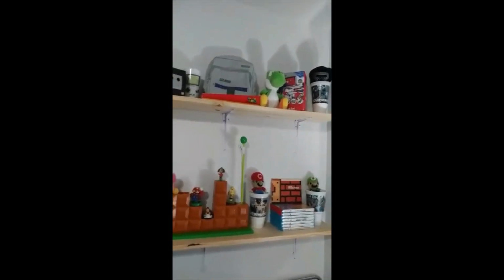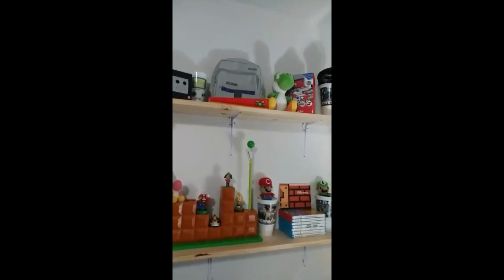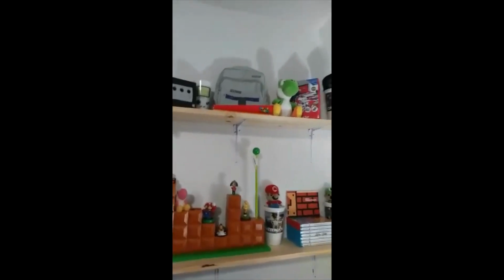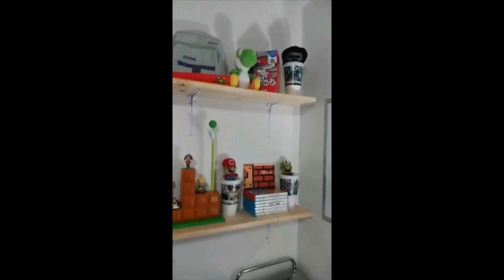The backpack and the cup right there we recently got, and they're freaking cool. The Super Mario box is just a little thing that we had at Walmart, and it was empty, and I was like, can I have this? She's like, yeah, sure. I was like, okay, cool. The bed set my toddler uses. He's a fan.